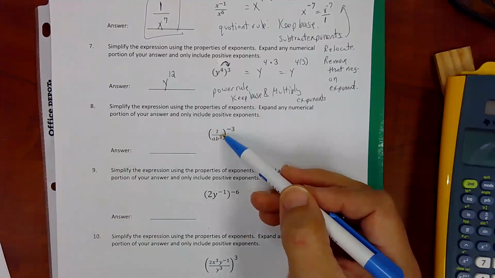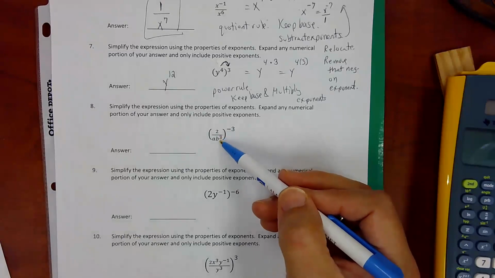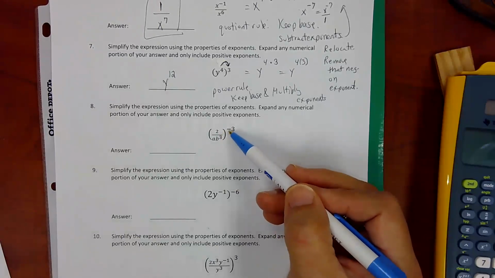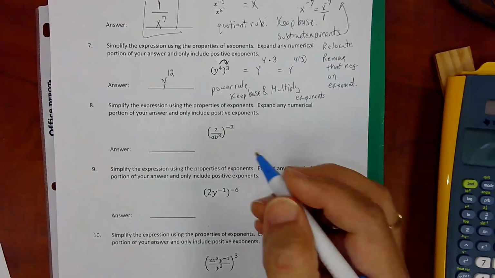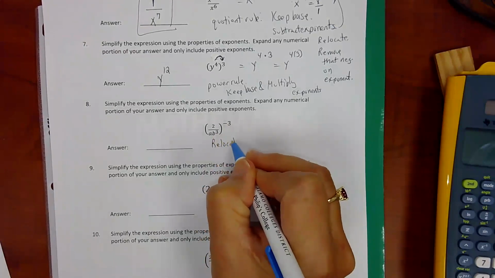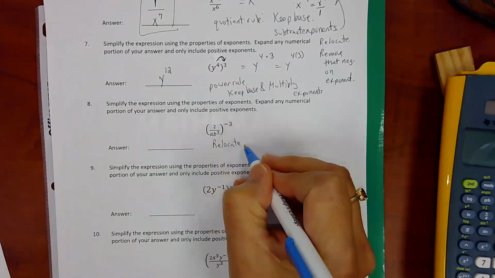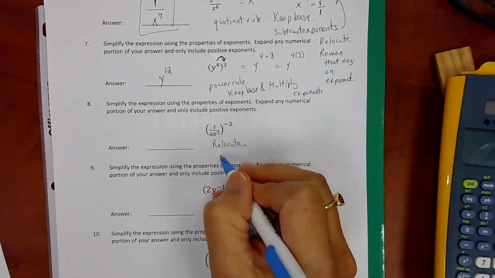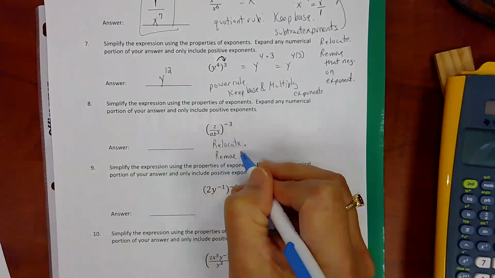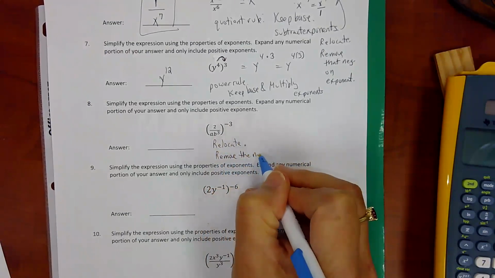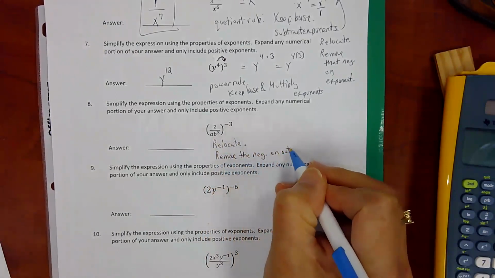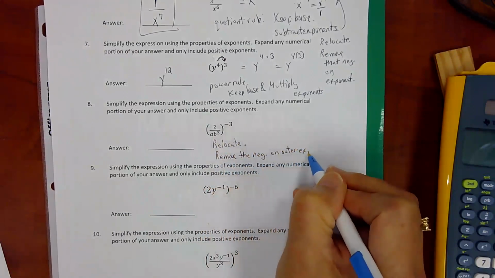So the best thing to do here is to relocate these and then remove the negative on the outer exponent.